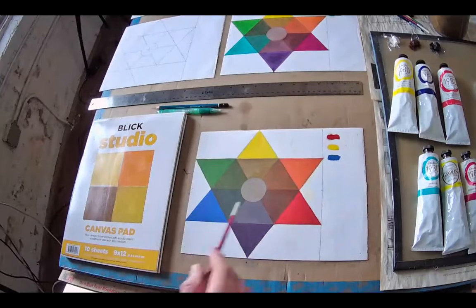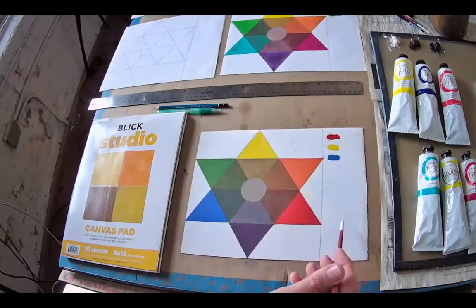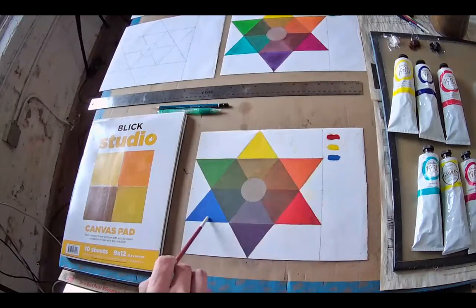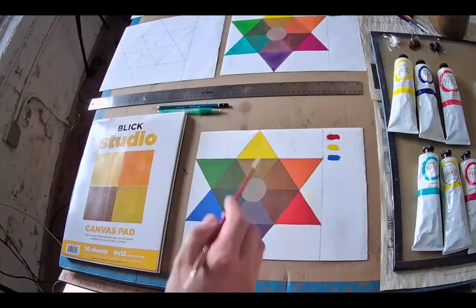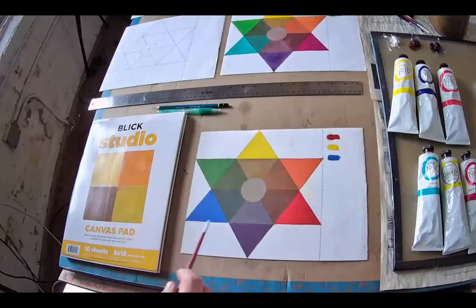So I'm going to ask you to make a color star using the traditional color triads. So blue, red, yellow. In our case, the colors we'll be using are ultramarine blue. And then if you bought the colors I asked you to, it would be primary red and primary yellow.